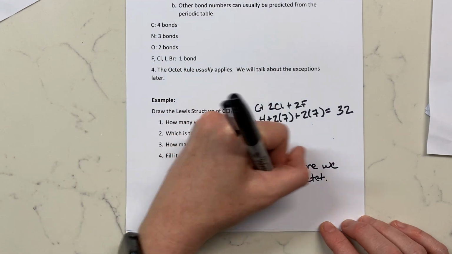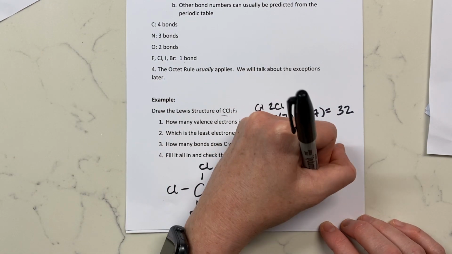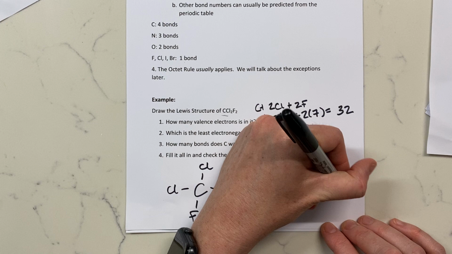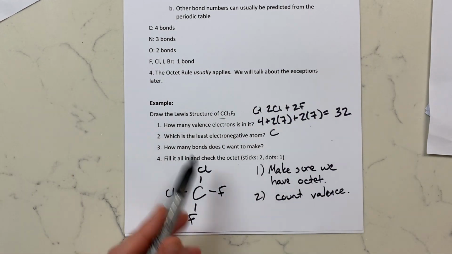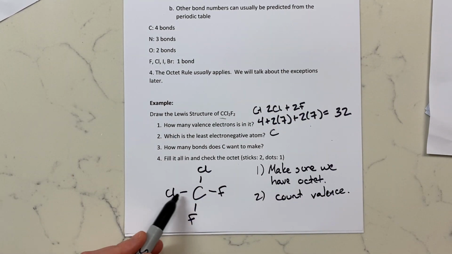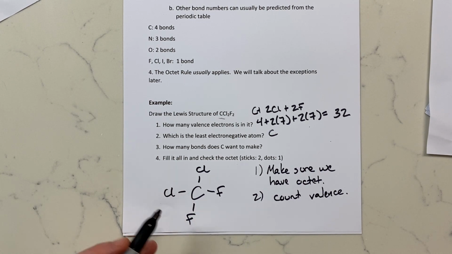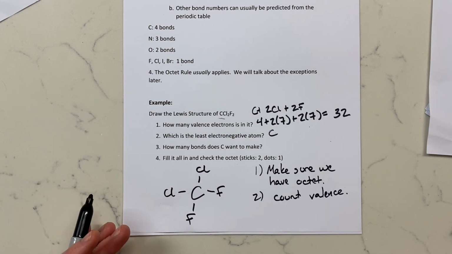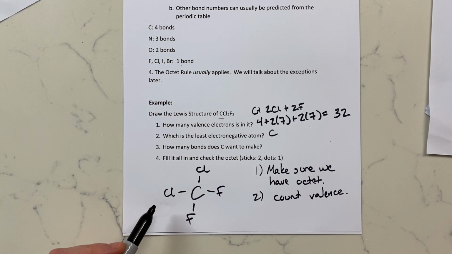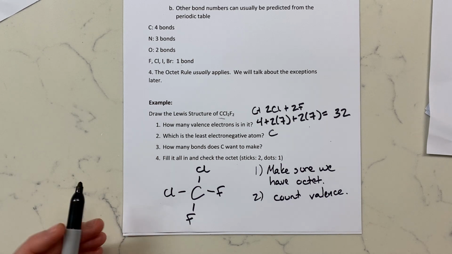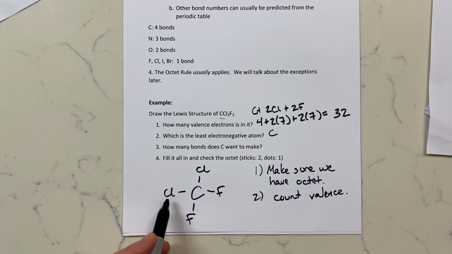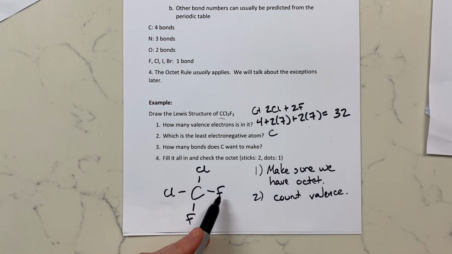And number 2, we want to count valence electrons. These kind of go hand in hand, because in making sure that this has an octet, you look at this chlorine, it only has 2 things. So it doesn't have an octet right now. And we want everything to have an octet, because the octet rule usually applies, and we're not talking about exceptions yet. So when we look at this chlorine, we're like, hey, this guy definitely needs more. And so does this fluorine, and so does this fluorine, and so does this chlorine.